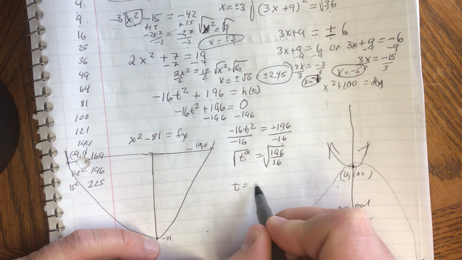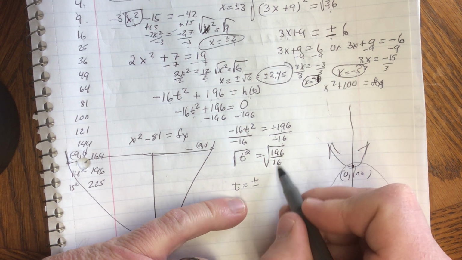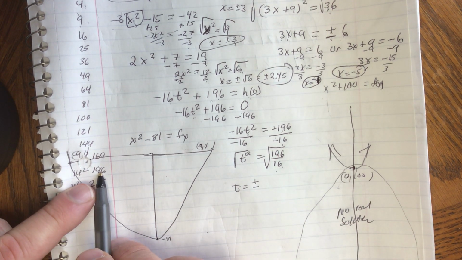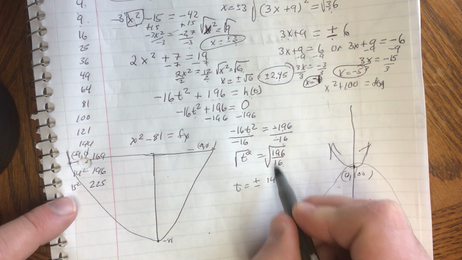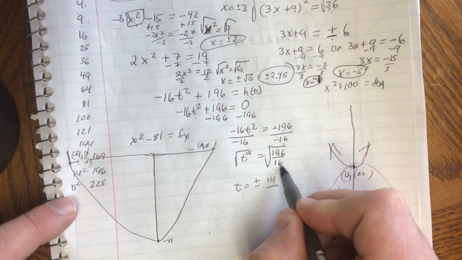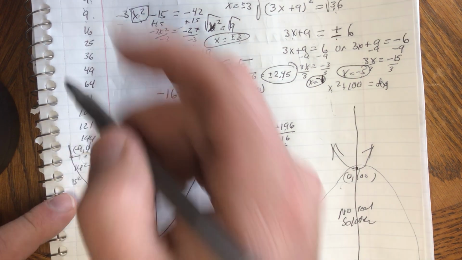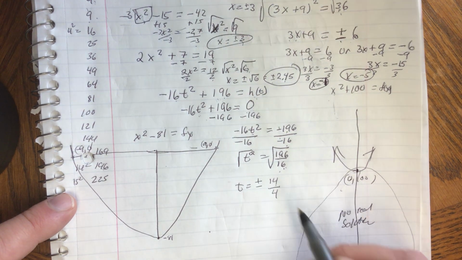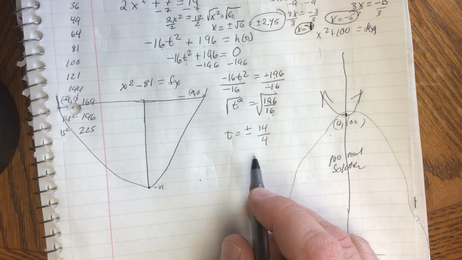So t equals plus or minus, and I'll explain the minus in a minute, the square root of 196 over the square root of 16. What is the square root of 196? It's 14. So this is going to be 14 over the square root of 16, which is 4 squared, so this is going to be over 4. Now I'm going to reduce it, because now I don't care whether they're perfect squares or not.